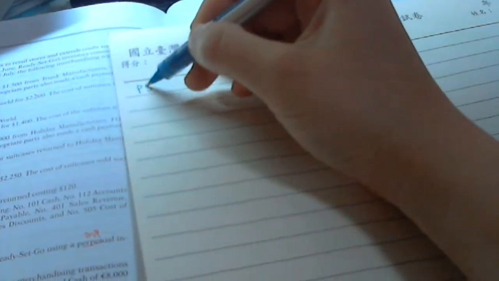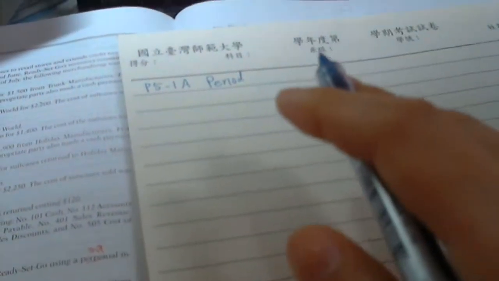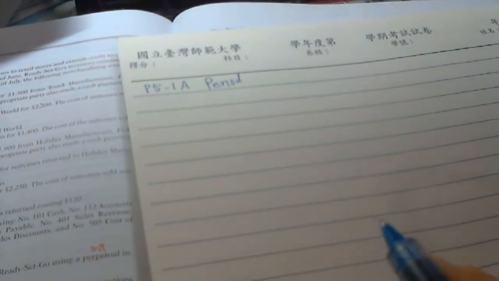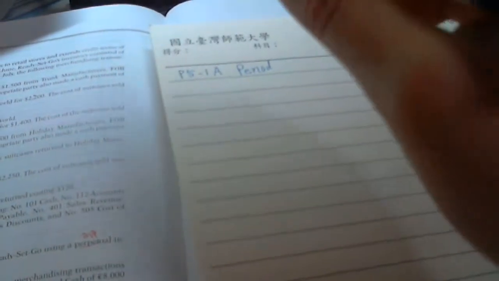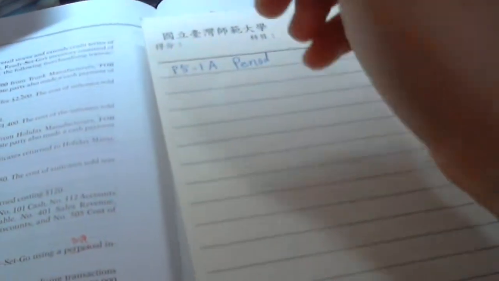Okay. Hello everyone. Now we are doing Chapter 5, Problem A, P5-1A, with the periodic system. It's different from the answer the teacher gave us. Don't miss that. We were doing the perpetual system, now we are going to do the period system. Okay. So July 1st.